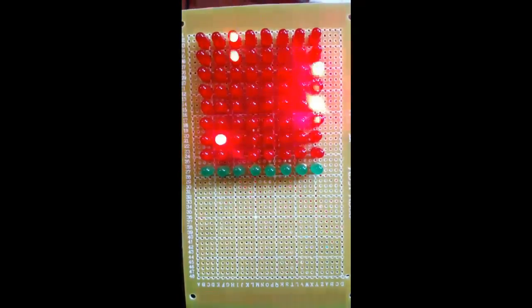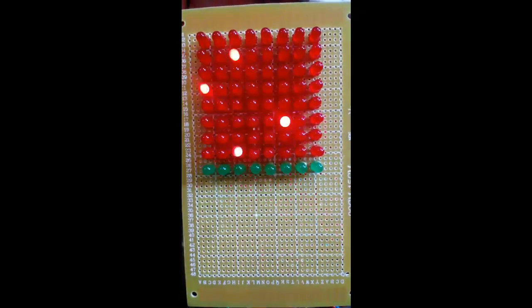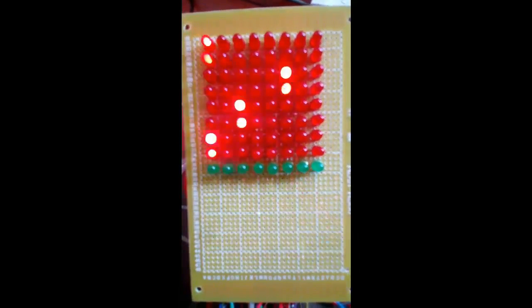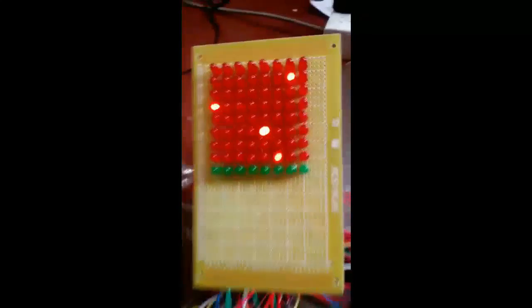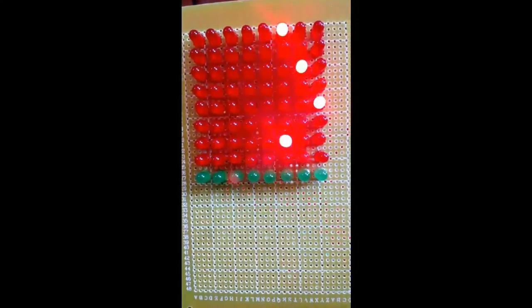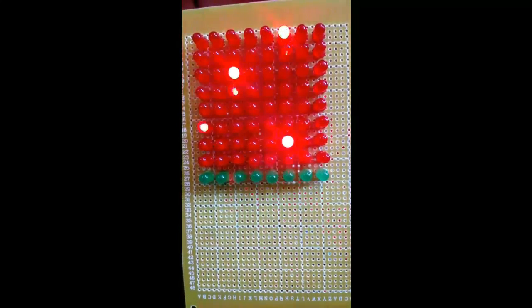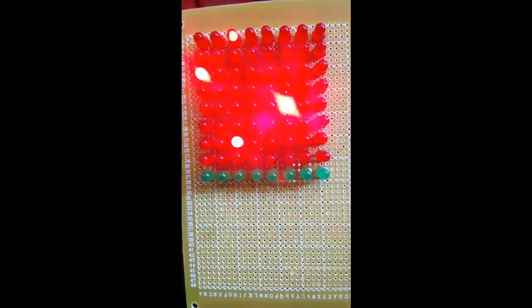Here you can see all the 8x8 LED matrices are connected to the 8 DMUXs. The bits from the top row 1 are passing one by one to the bottom row 8, and odd rows and even rows are not activated at the same time.